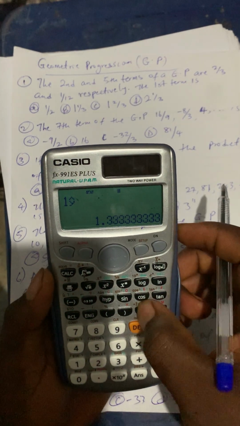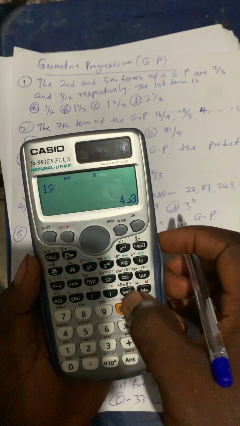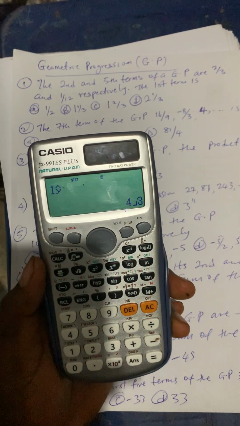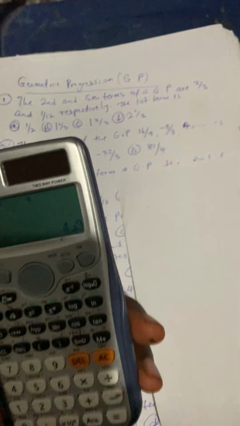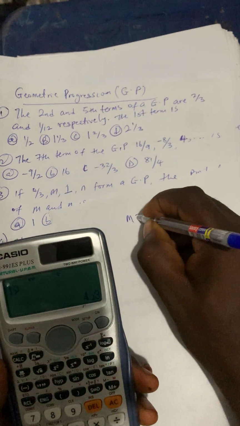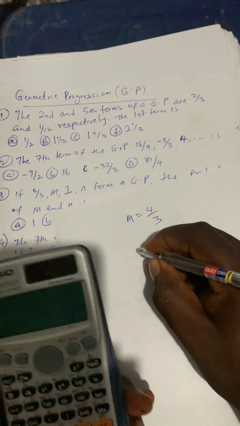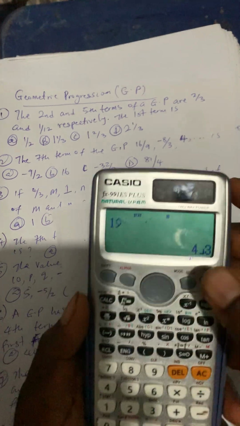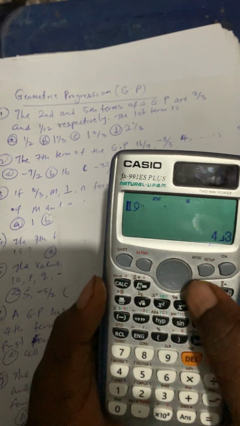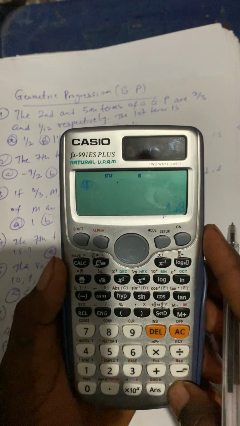What will be the meaning of 1.333? If you press this SD, it will give you in fraction. 1.333 now 4 over 3. So you go write them down. Say your M na 4 over 3. So you need to get your fourth term, which is N. So you go shift to this side again, come out the 1, put 4, press equal to.